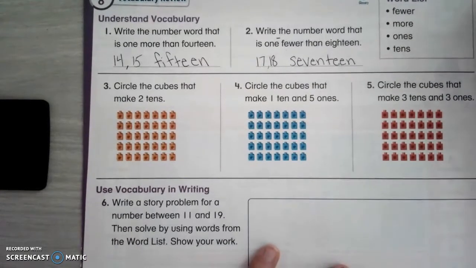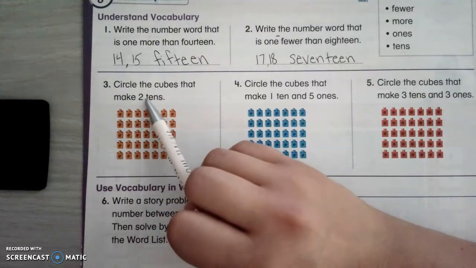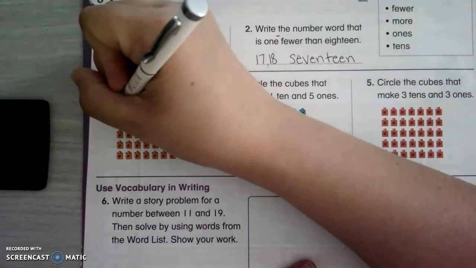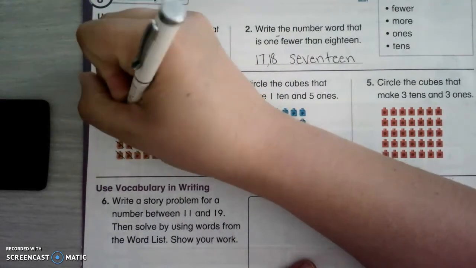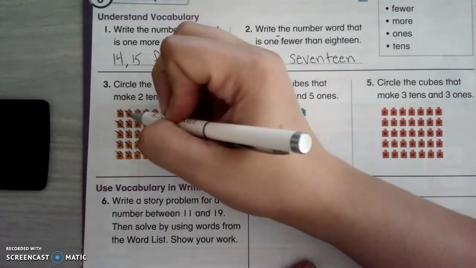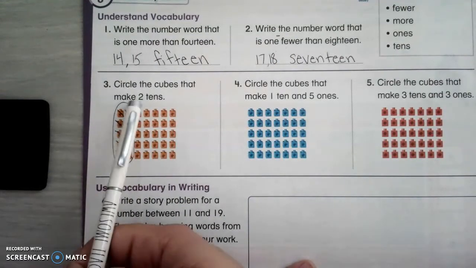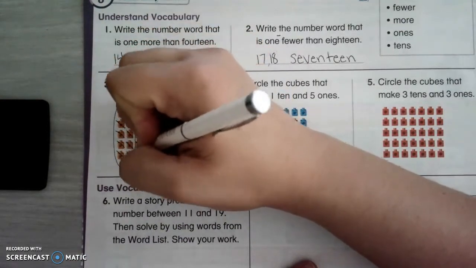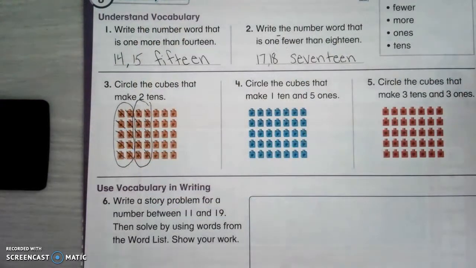Okay? All right. Circle the cubes that make 2 tens. They only want 2 groups of tens. So we're going to count them out. And I'm going to cross them off as I go. 1, 2, 3, 4, 5, 6, 7, 8, 9, 10. Right, there's 1. How many do we need to do? 2, right. 1, 2, 3, 4, 5, 6, 7, 8, 9, 10. Right, that's all she wanted. Okay.